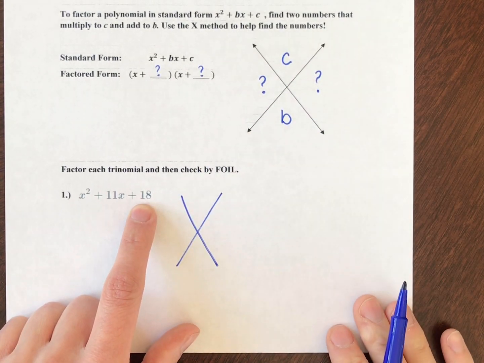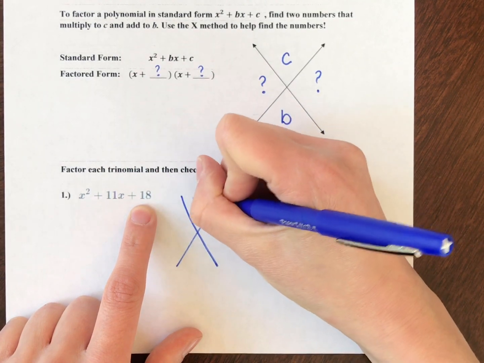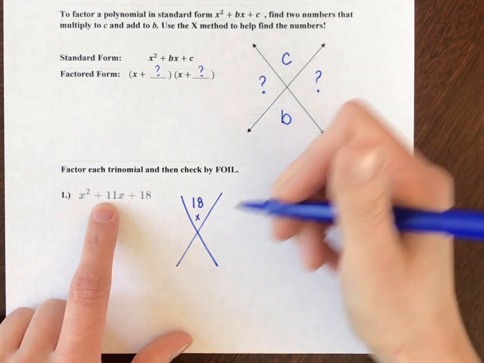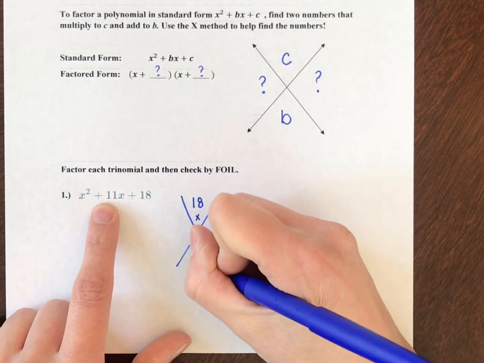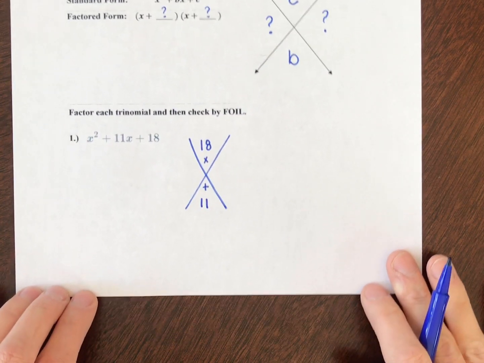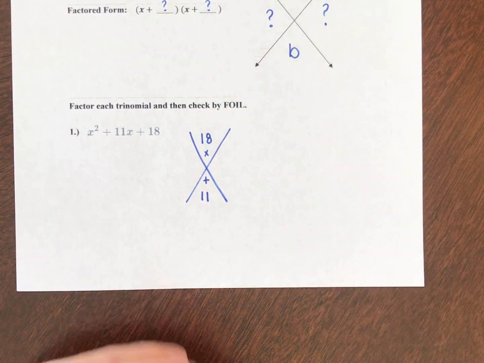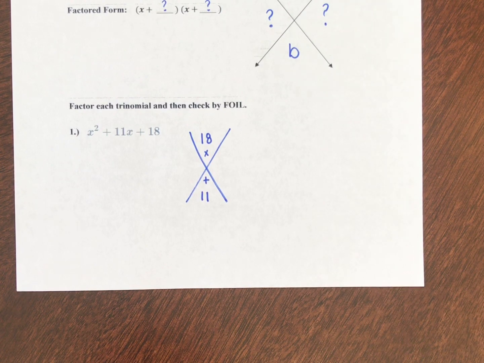So I'm looking for two numbers that multiply to the last term, which is 18, so that should go at the top. And I want them to add to that middle term, which is an 11. So I need two numbers that multiply to 18 and add to 11. Use the same method you did in your X game.